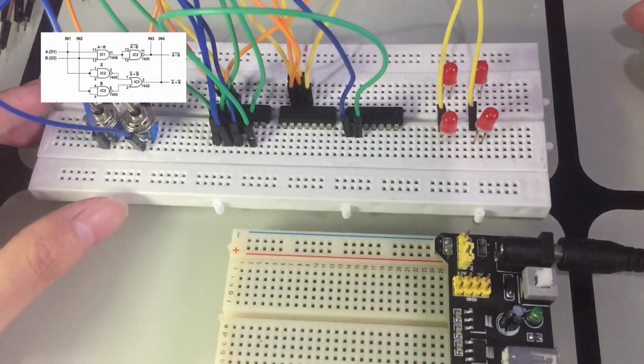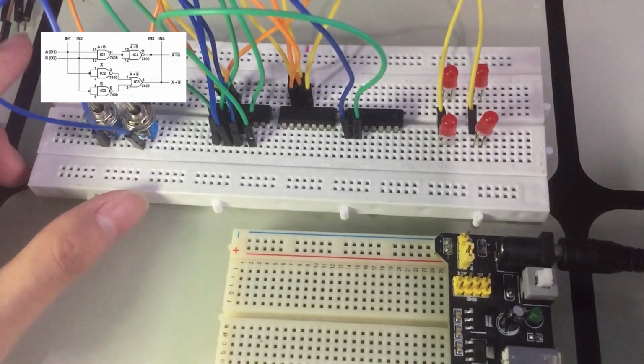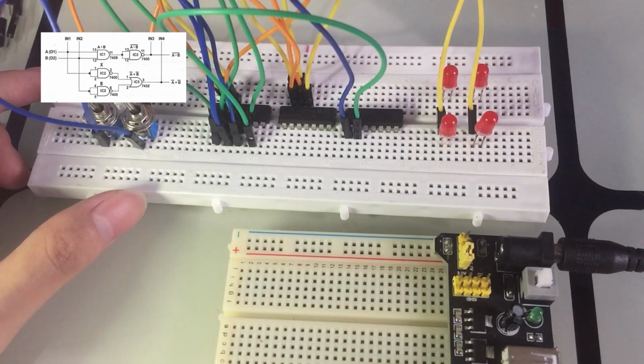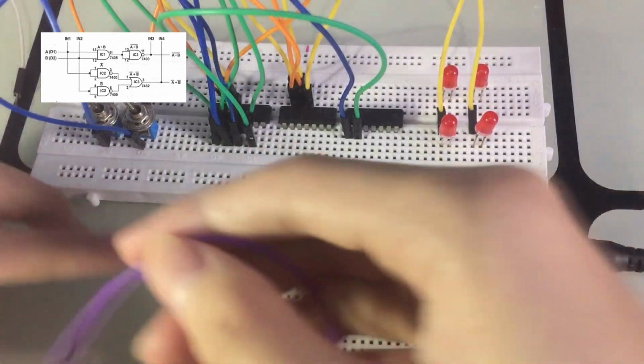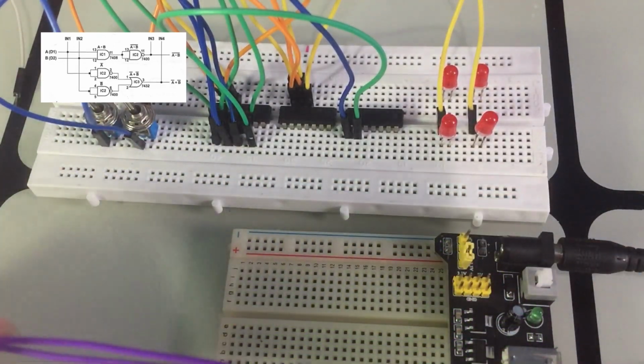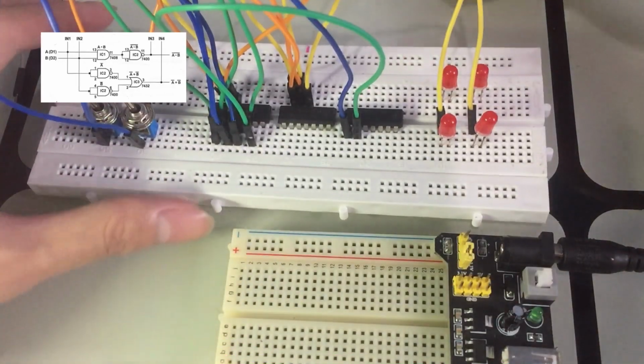Based on the schematic diagram, our in 3 is connected to number 11 of our NAND gate.